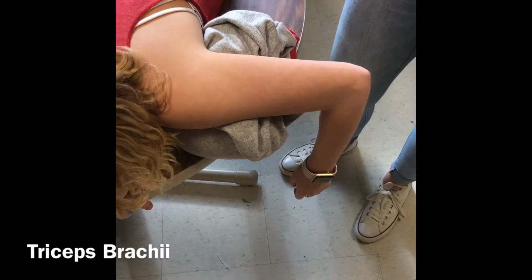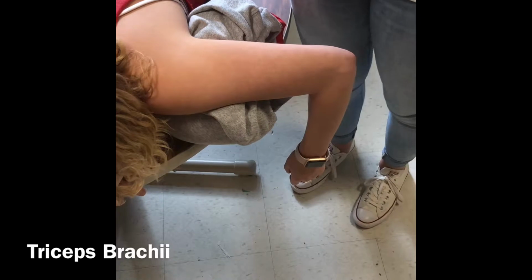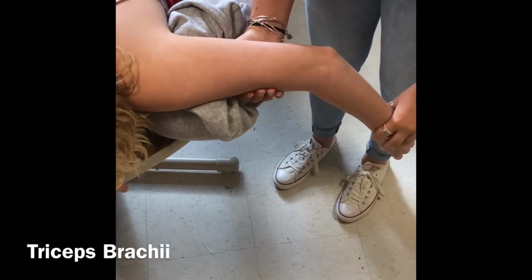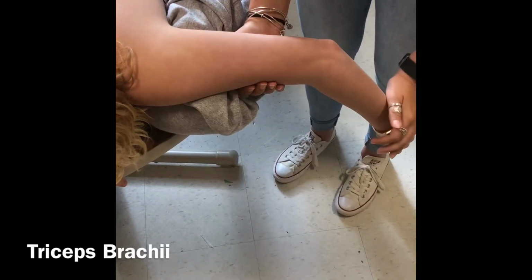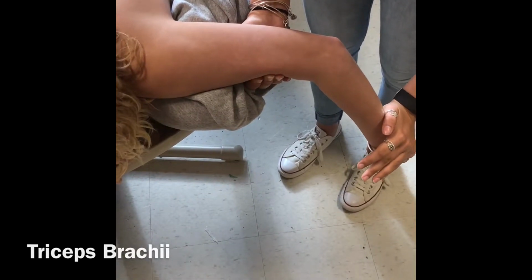Now we're going to do the manual muscle test for triceps brachii. So your patient is prone and their arm is out to the side on the table, and you're going to stabilize the bicep muscle and put them into almost full extension of the elbow, and then push them into elbow flexion. Ready? 1, 2, 3, 4, 5, relax.